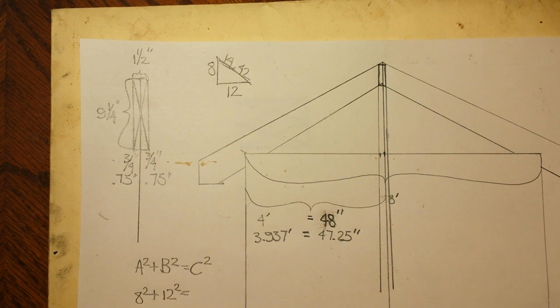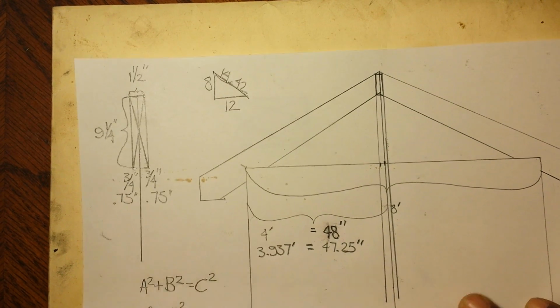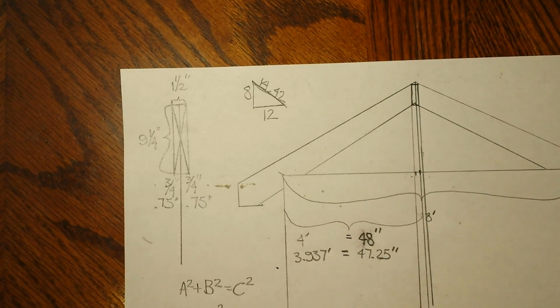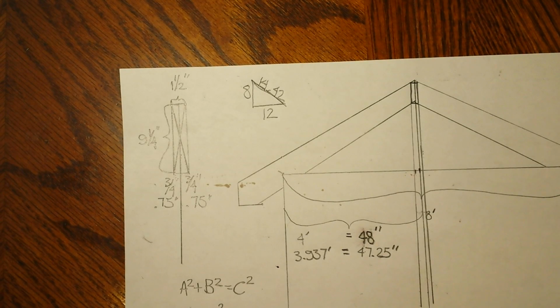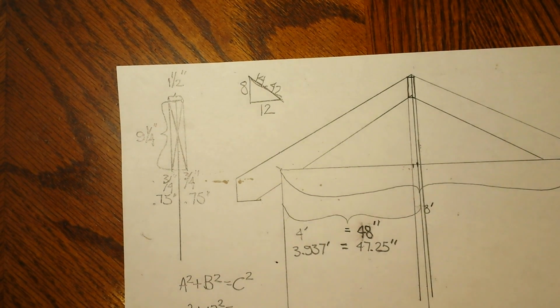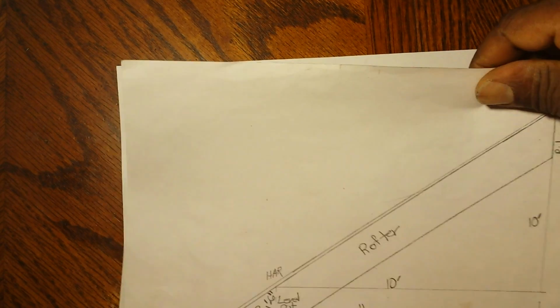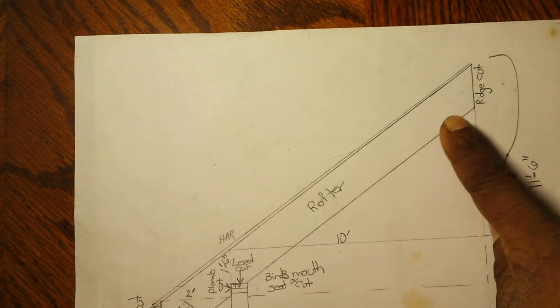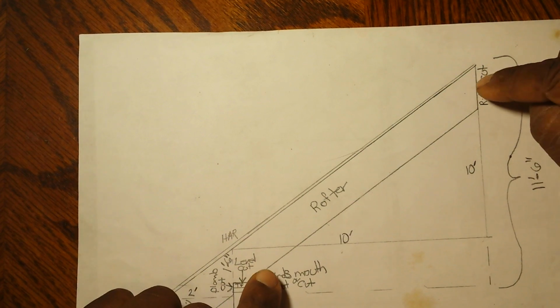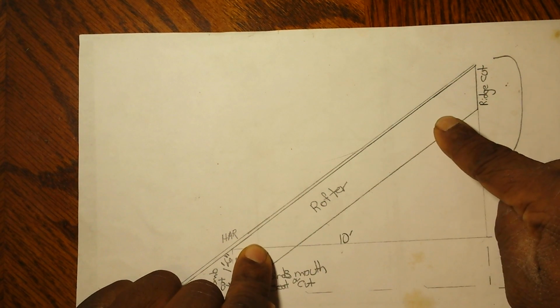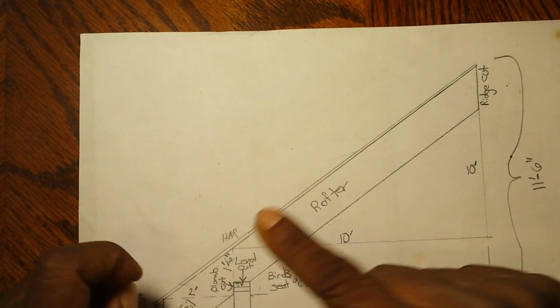I want to show you some things about a rafter, some labelings about a rafter, and I have a chart of this that I pre-drew a while ago. I'm going to put this down here for you. Now, here's a rafter right here. This rafter here, I would call that the body, or the rafter length.